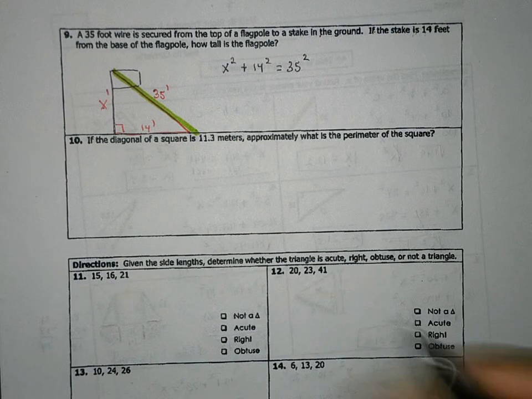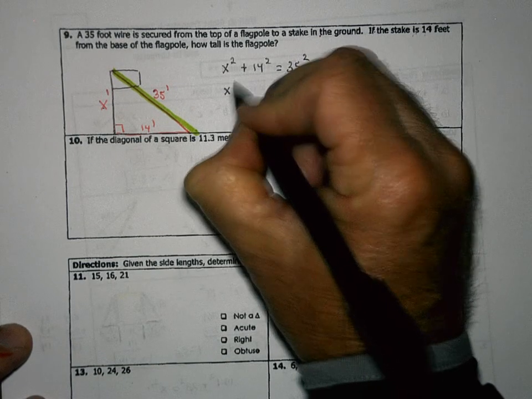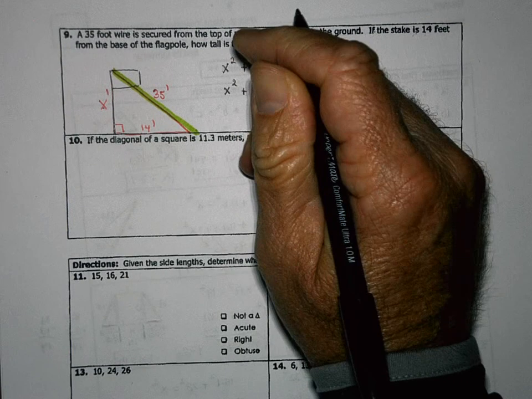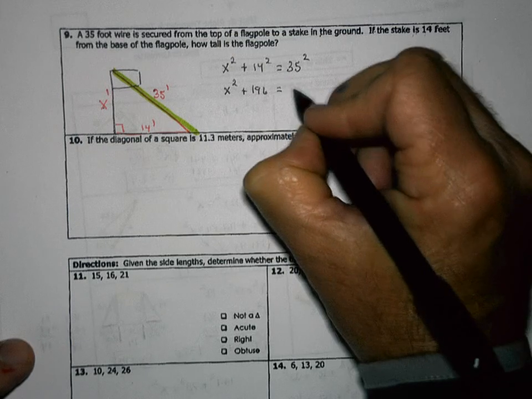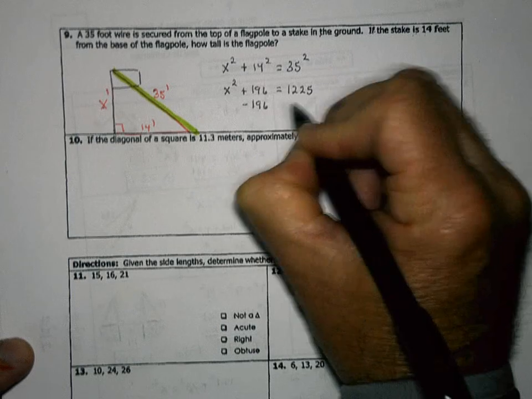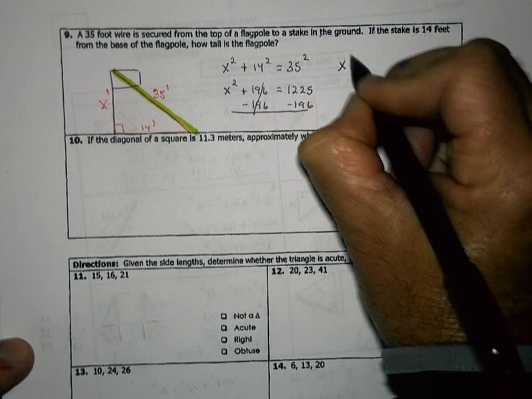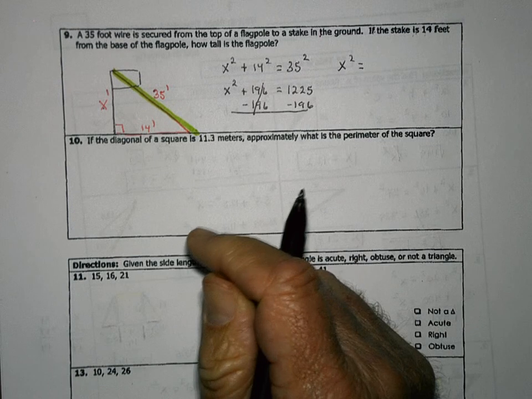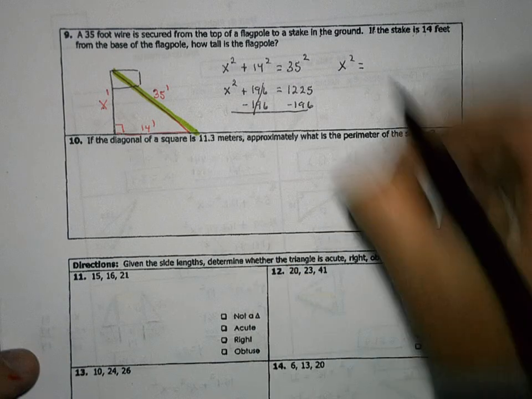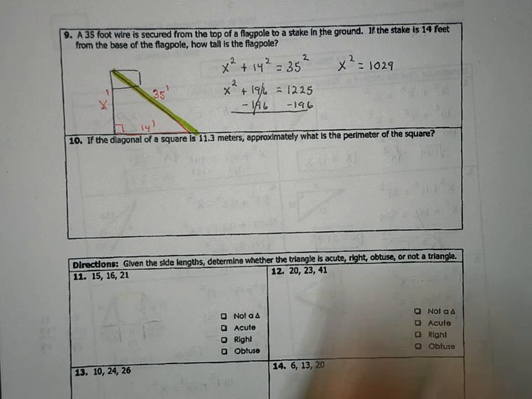Let's solve it. Okay, simplifying, 14 squared is 196. So I get x squared plus 196 is equal to, and 35 squared is 1,225. Subtracting 196 from both sides of the equation, my new equation becomes x squared is equal to 1,225 minus 196, which is 1,029.